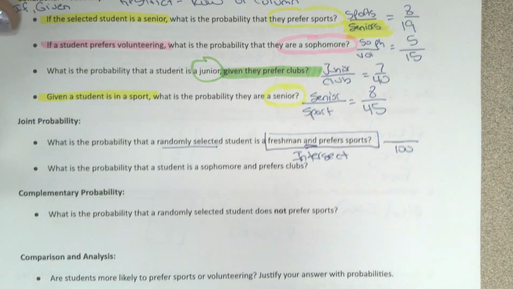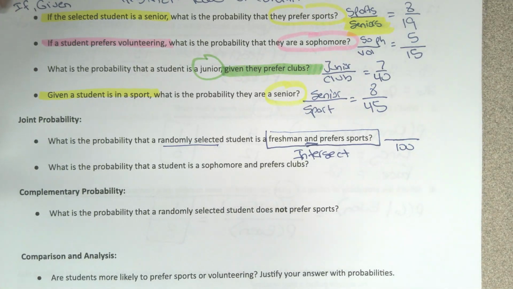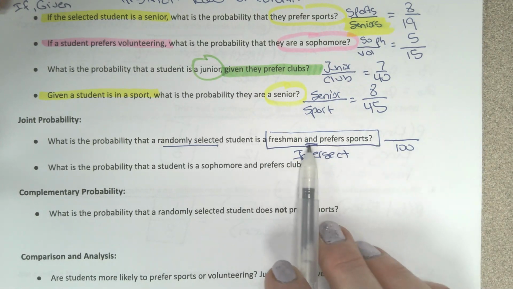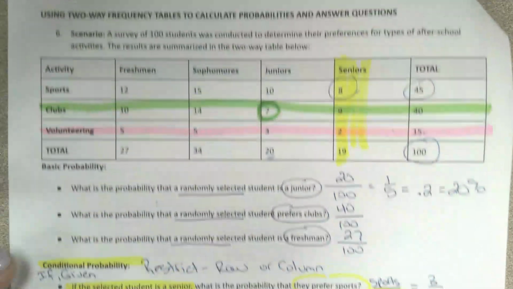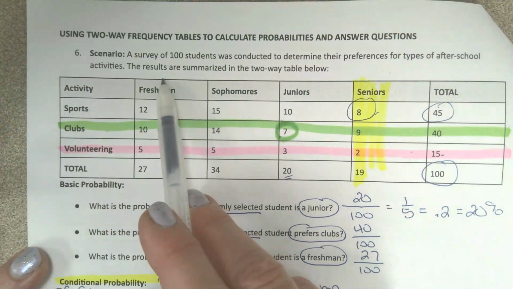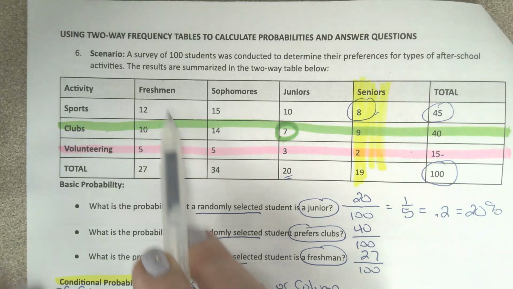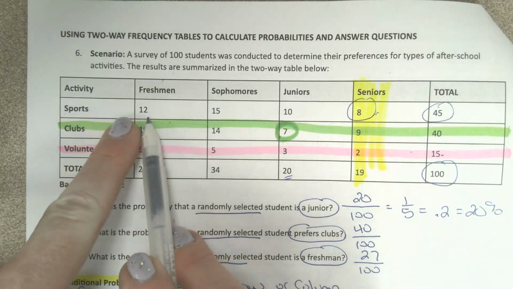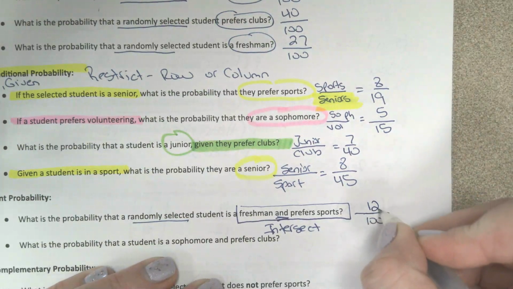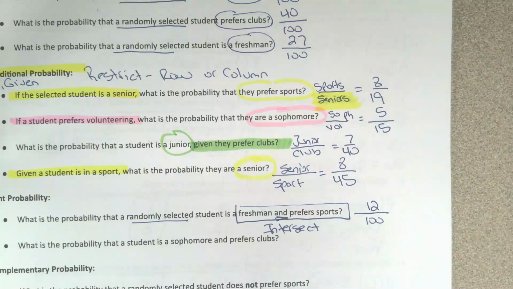I don't see the word if or given, so I'm talking about everybody. But now I want freshmen who prefer sports. So freshmen and sports, they intersect at 12. So 12 freshmen prefer sports. There we go.